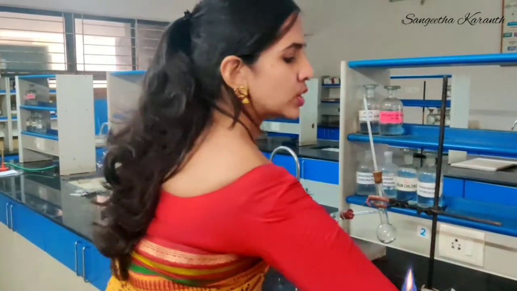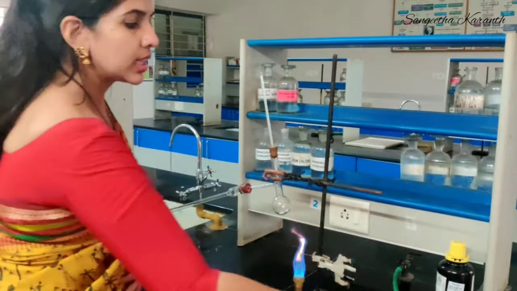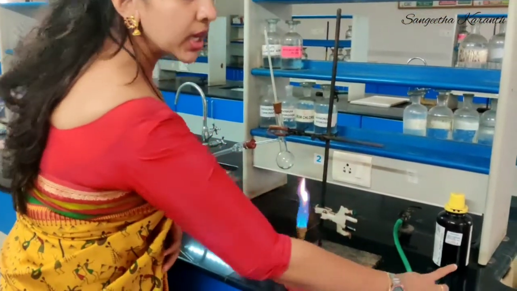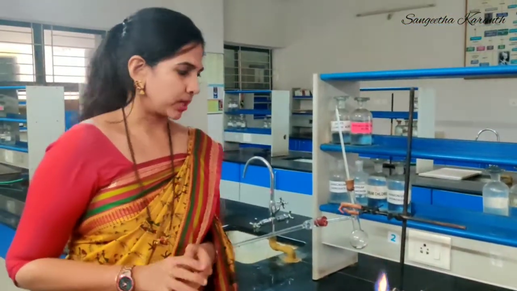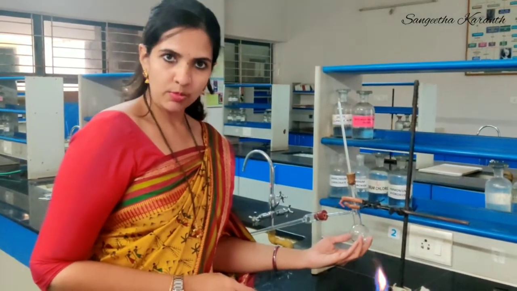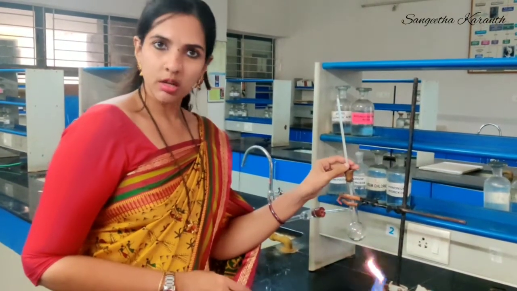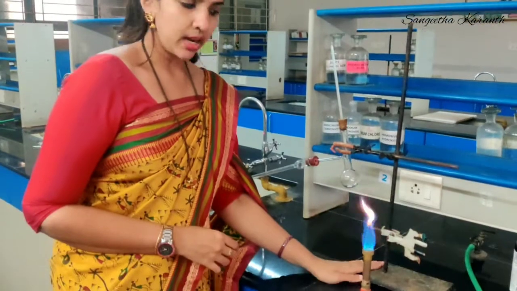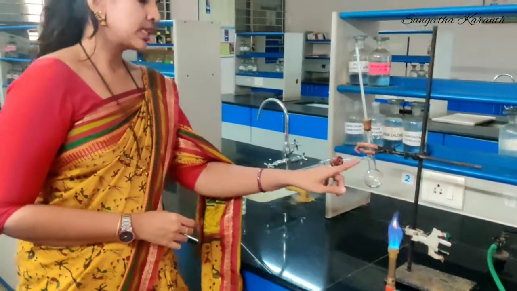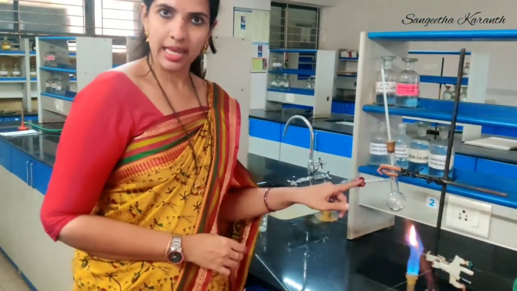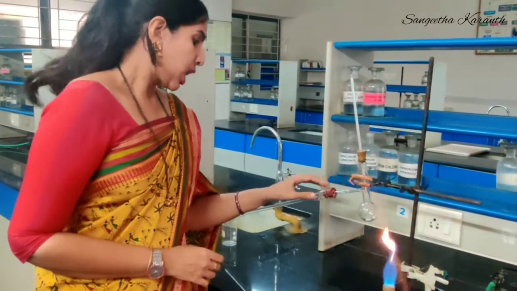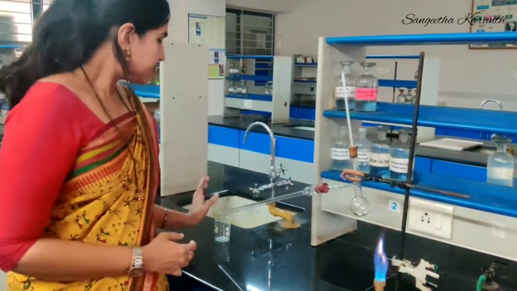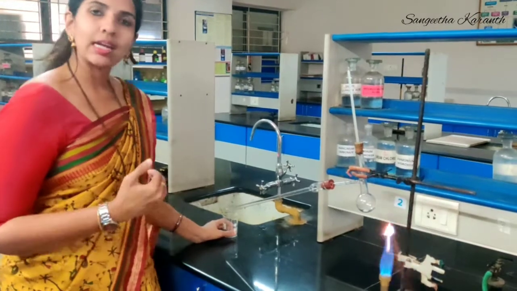Now moving on to the experimental part. First let me tell you the requirements of this experiment. First and foremost we require the unknown organic liquid whose boiling point we have to find out. Then we require this round bottom flask, which is fitted with a thermometer. Then we require the stand and Bunsen burner. The round bottom flask should have a limb which is connected to the condenser. This is the condenser. And then we have the beaker to collect the liquid.